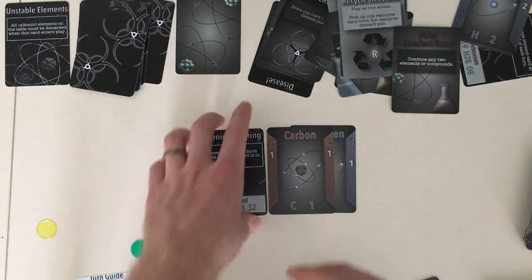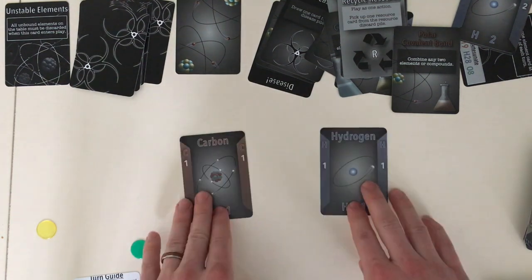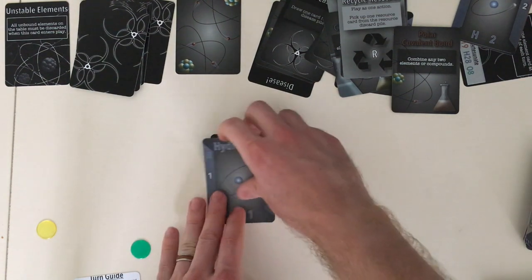So anyway, that is a quick representation of what is an element and what is a compound.